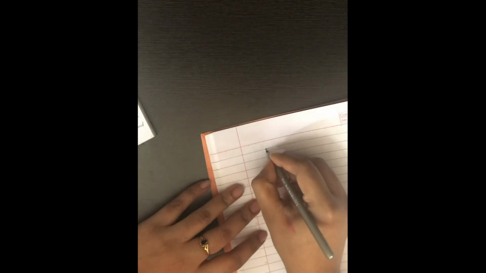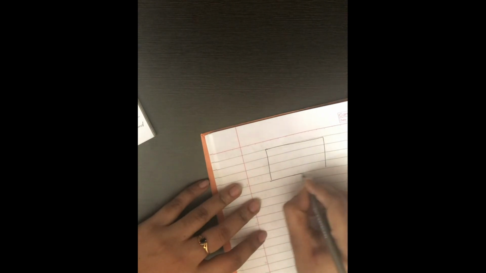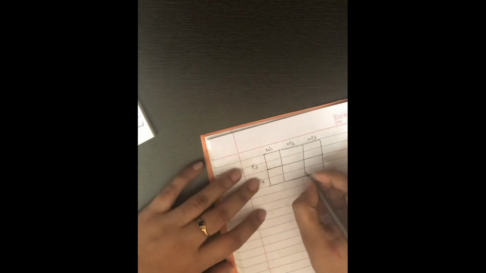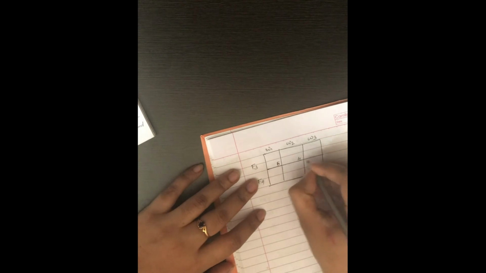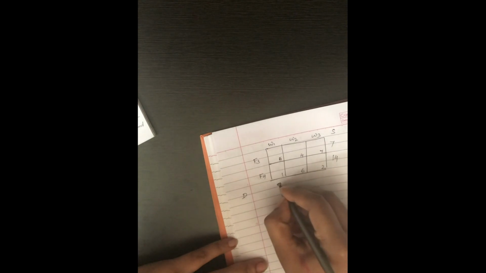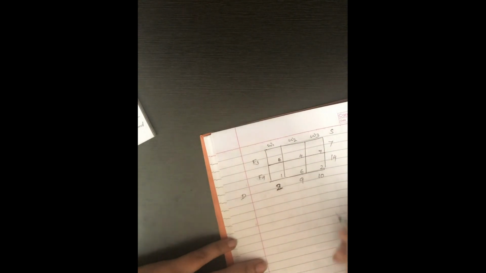So in the next table, the table reduces to 2 rows, F3 and F4, columns W1, W2 and W3. Cost values 5, 4, 7, 1, 6, 2. And the supply values 7, 14. Demand values 2, 9, 10.